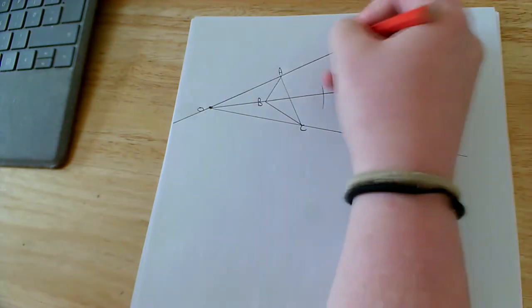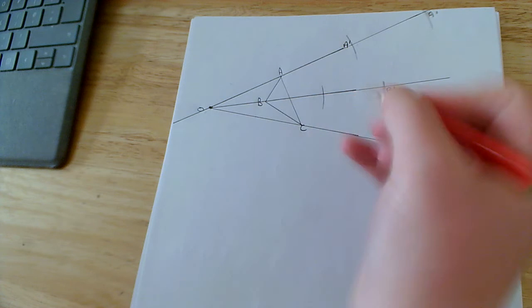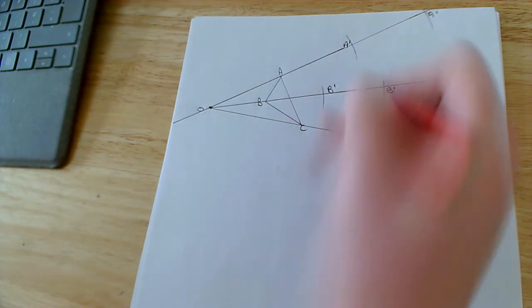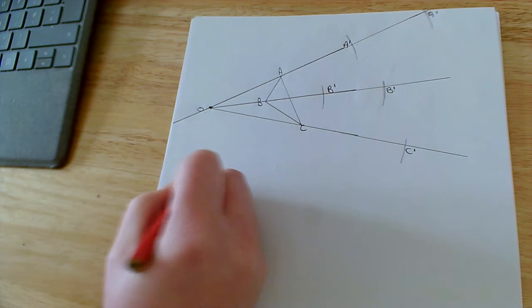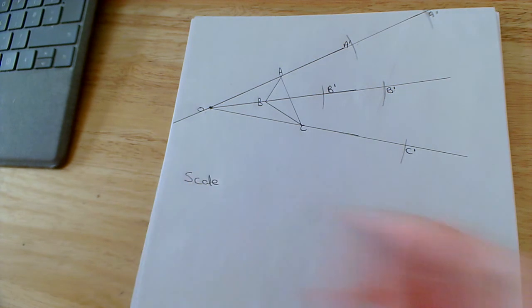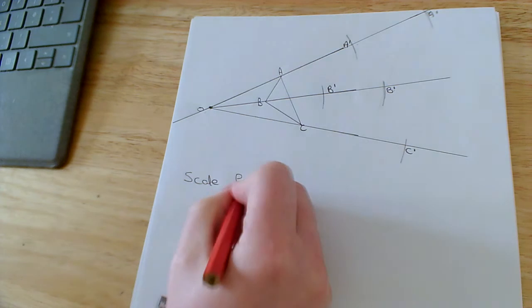So this is going to be my A dash, this is going to be my B dash, and this is going to be my C dash. The scale factor is now 2 instead of 3 because I didn't leave myself enough room on the page to complete it.